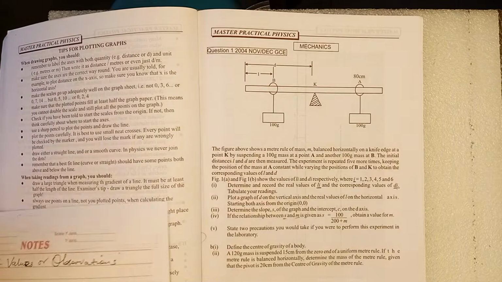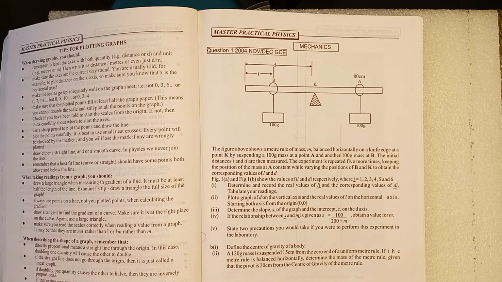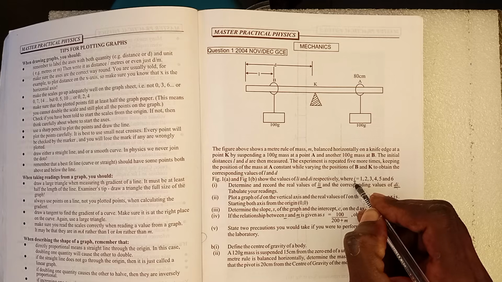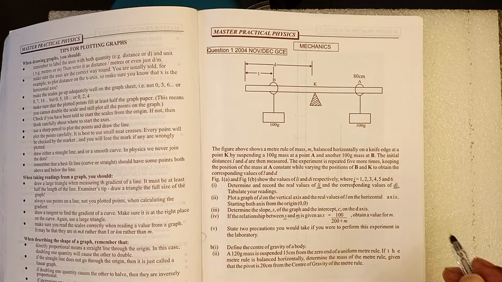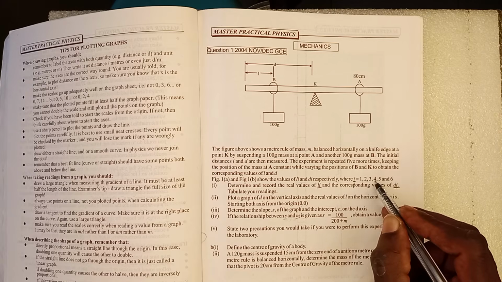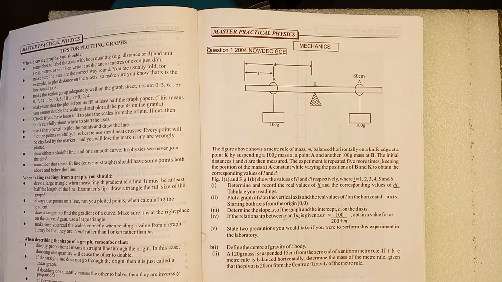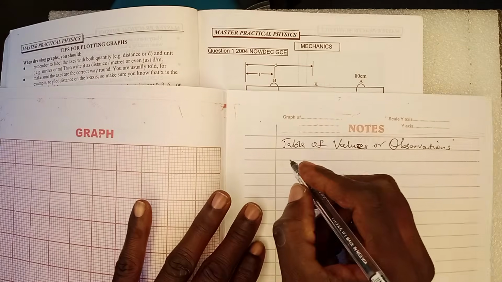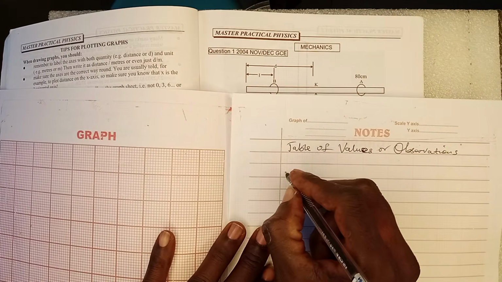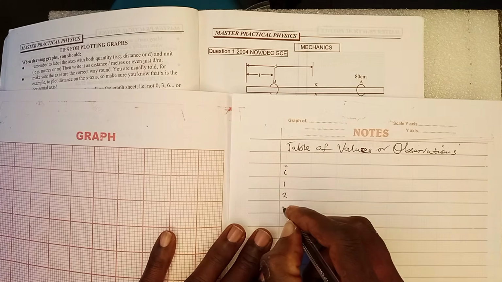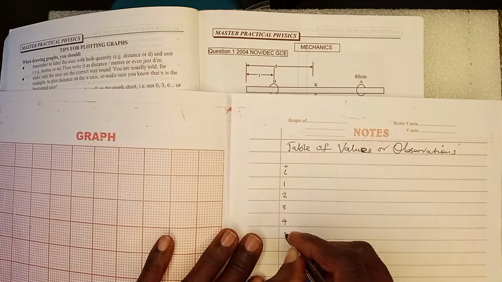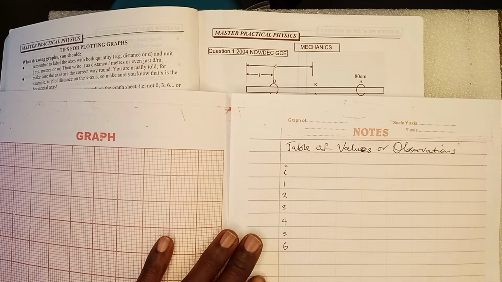Then I told you again that this I simply means the number of times the experiment is to be performed. So in this case, we have 1, 2, 3, 4, 5, 6. That is the serial number. So we'll write here on the composite table I. Then we'll write down 1, 2, 3, 4, 5, and 6.